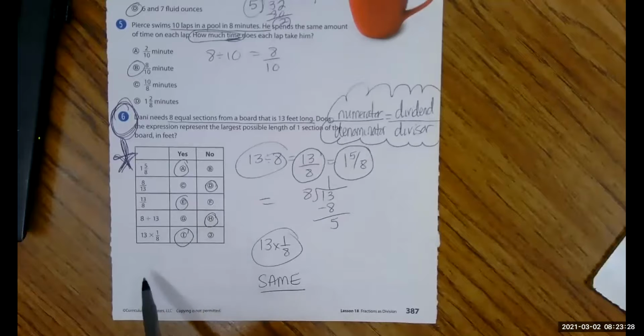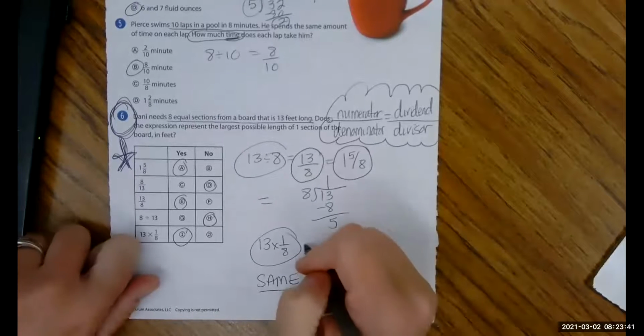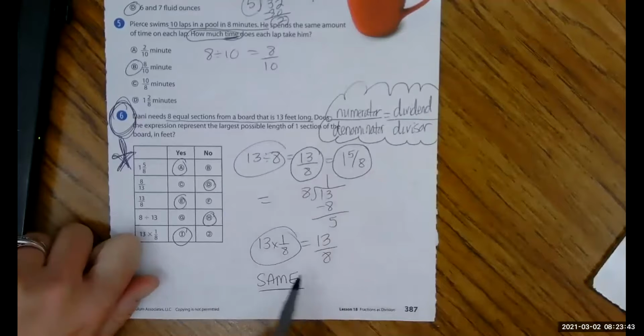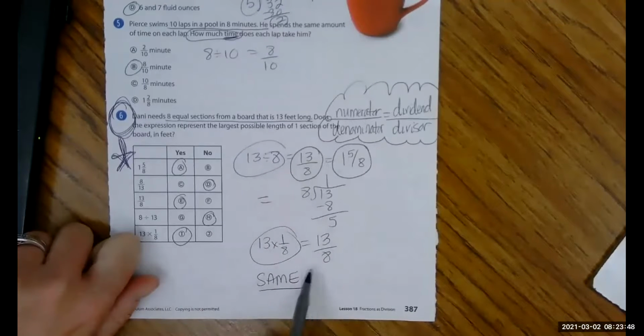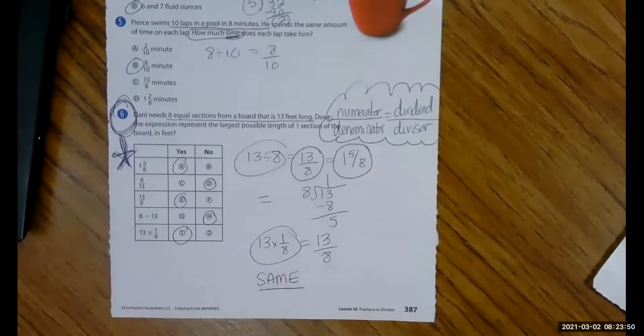That is no. And remember, with 13 divided by 8, remember we talked about yesterday, dividing by 8 is the same as multiplying it by 1/8, because 13 times 1/8 equals 13/8, which is equivalent to our division equation. So it's important to know that this is the same thing. So dividing by 6 is the same as multiplying by 1/6. Dividing by 9 is the same as multiplying by 1/9.